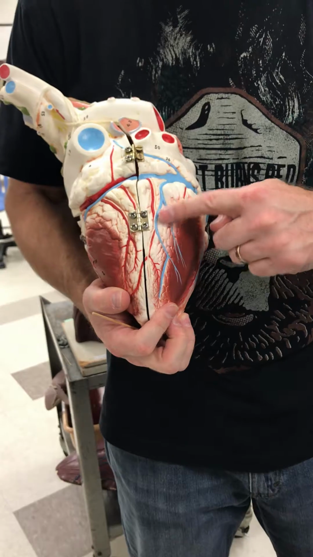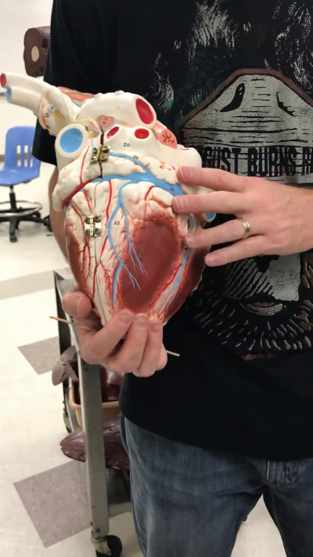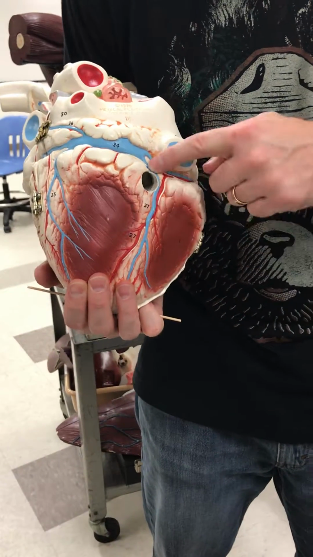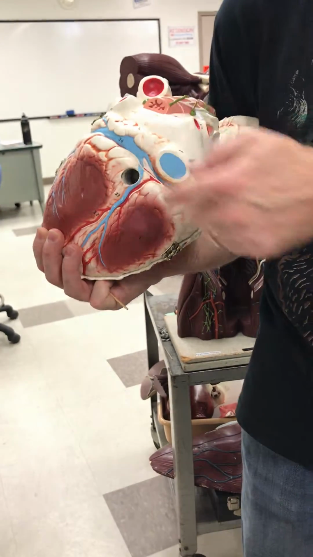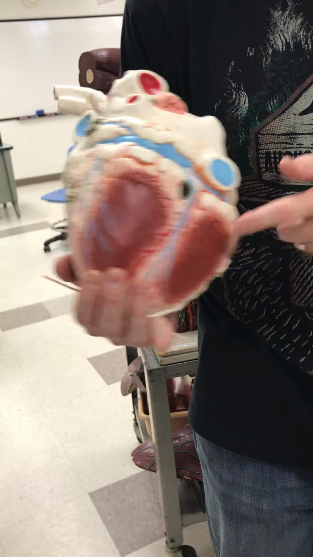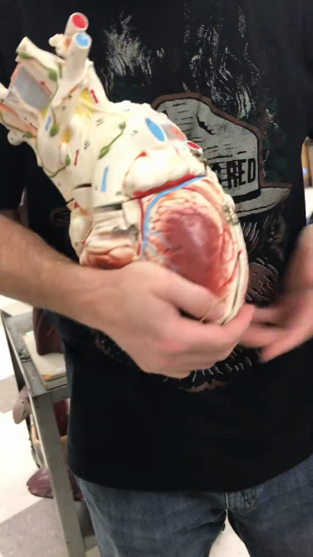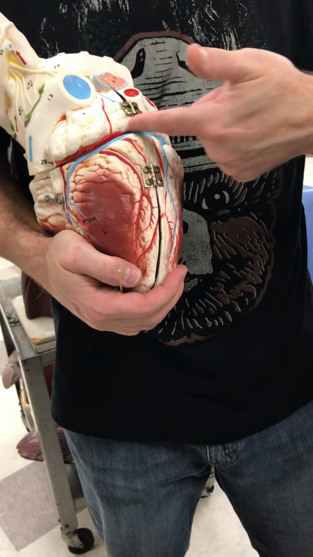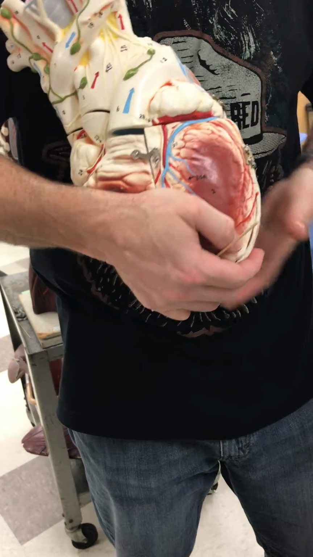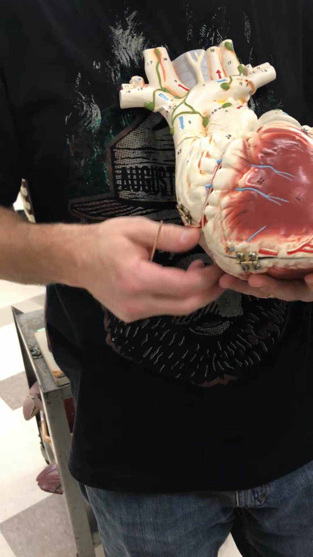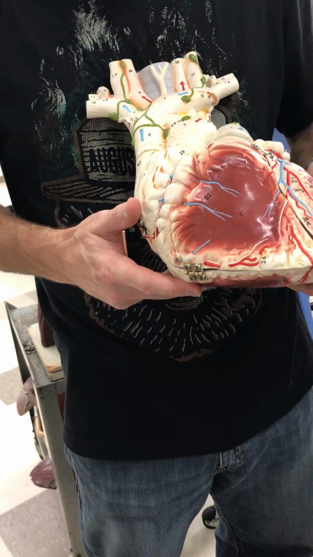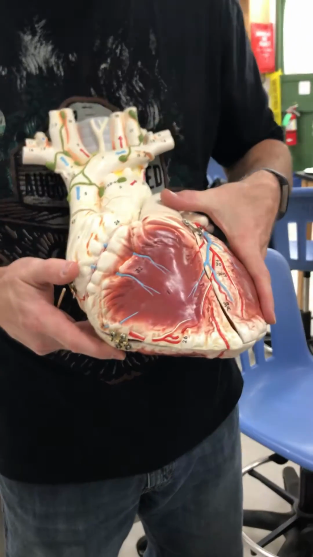And then this one, posterior cardiac vein, and this one, middle cardiac vein, and this one, small cardiac vein. Small, middle, posterior, great. And then the groove, yeah, the AV or coronary sulcus. Coronary sulcus.